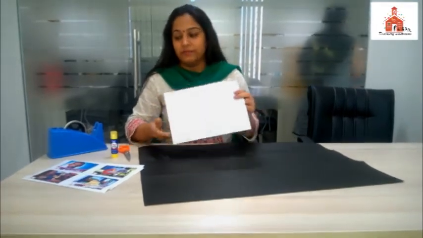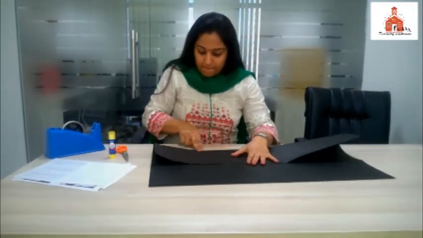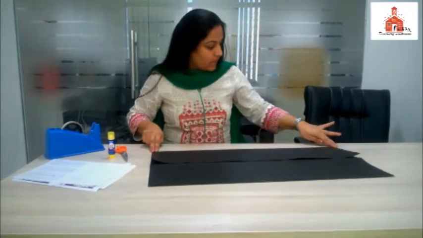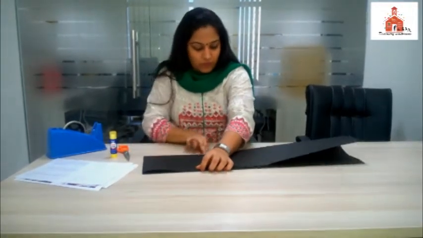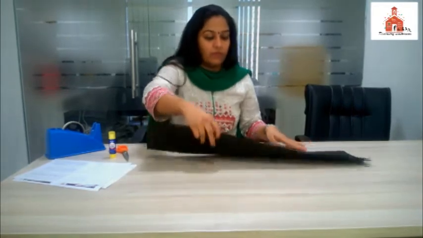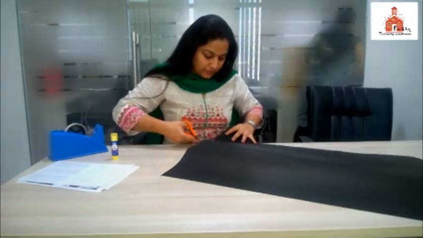Set of information which has to be shared along with each card. The numbers are on the sides here. So the first step before we begin is to fold this chart paper into 3 equal parts. Now you will see 3 pieces. Now, using a pair of scissors, we are going to cut it.